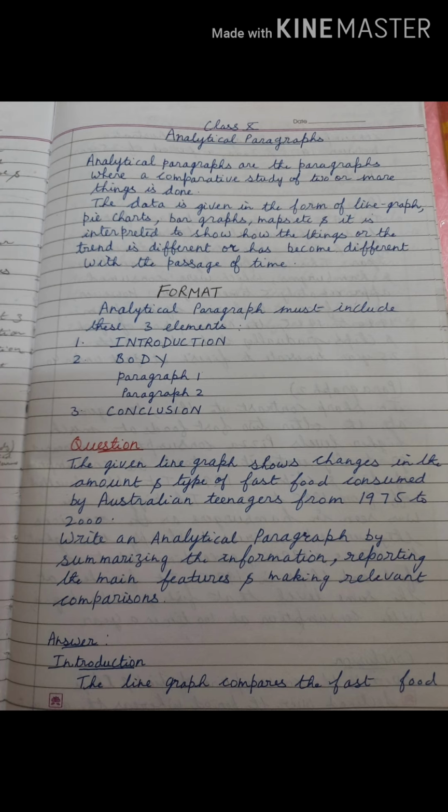What is the format of analytical paragraph? It must include 3 elements. First one is introduction. In introduction you just have to write what the line graph shows you, what it is all about. You are going to introduce the graph or the given map which has been given to you in the question. Then second element is body.